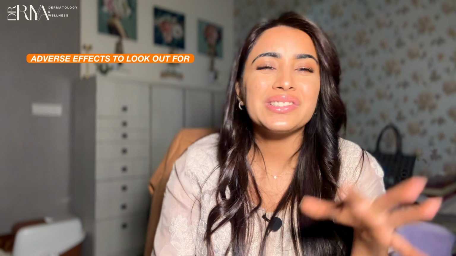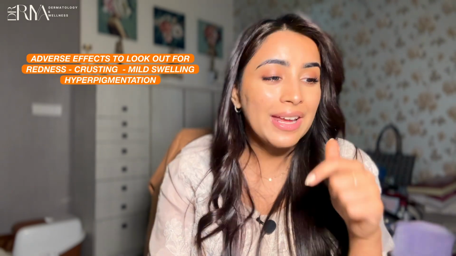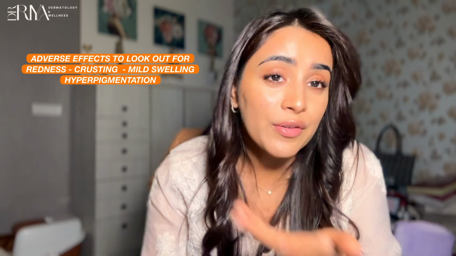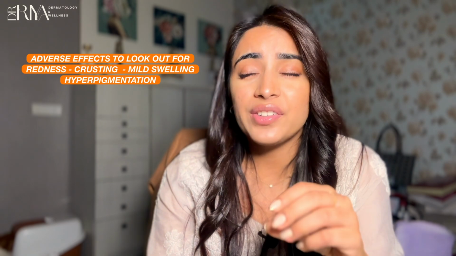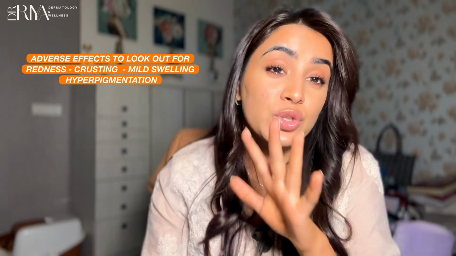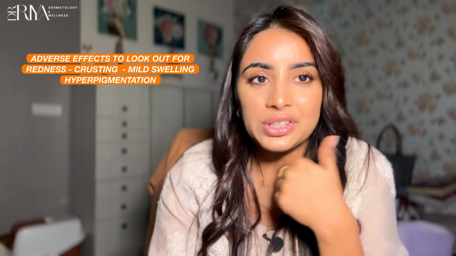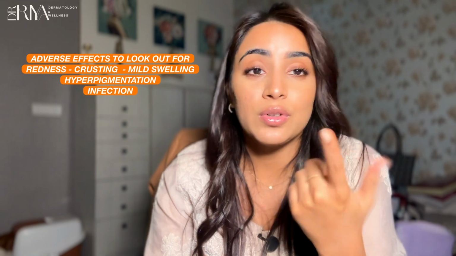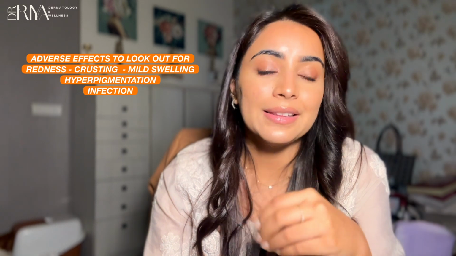Here are a few things that can happen that you just need to know. Redness, mild swelling, crusting. The crusting is everybody's going to have this, okay? Hypopigmentation might happen, but it's very, very rare, especially if your practitioner is very skilled. That should not happen. There is a chance of infection, but if the procedure is done right and if you follow whatever post treatment care regime that a doctor has given you, likely that it will not happen.